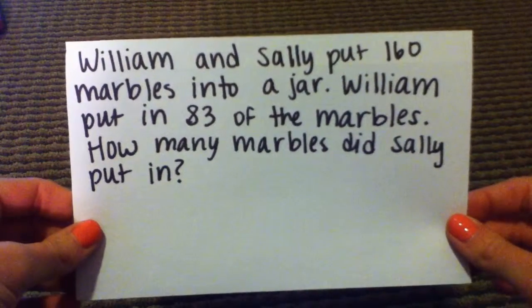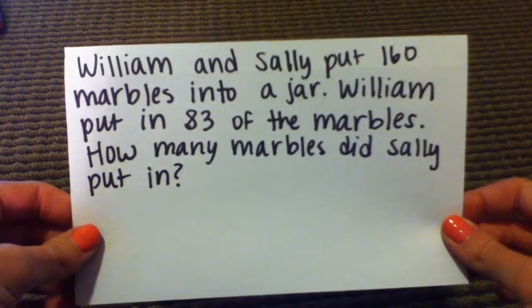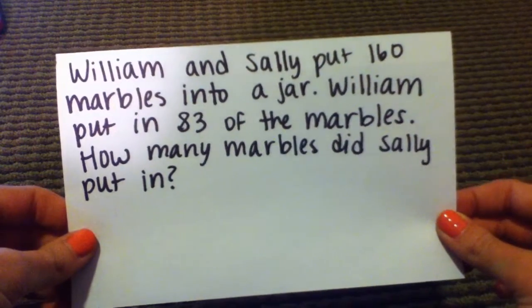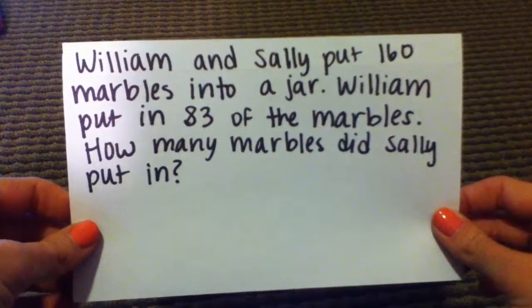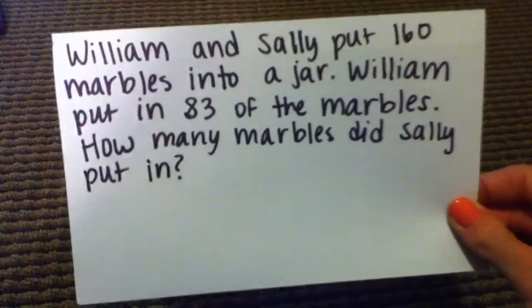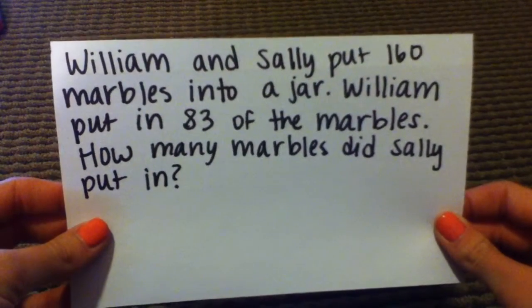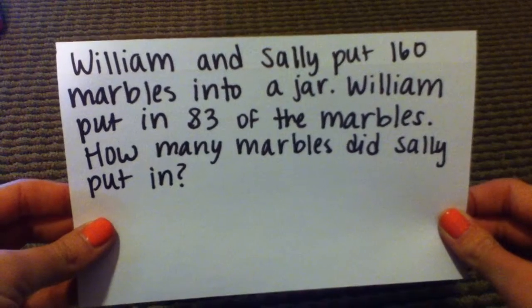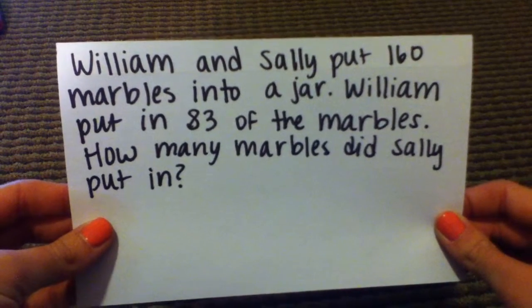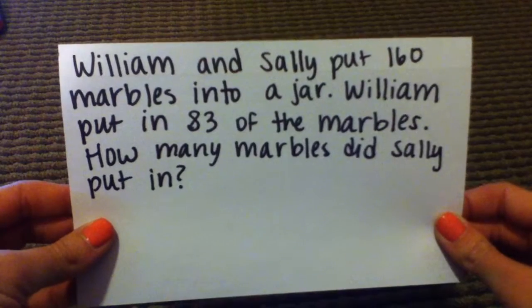We're working with this problem in this video, and this problem would be appropriate for grade 3 or grade 4 because in grade 3 they start using strip diagrams to solve problems. So we have William and Sally put 160 marbles into a jar. William put in 83 of the marbles. How many marbles did Sally put in?